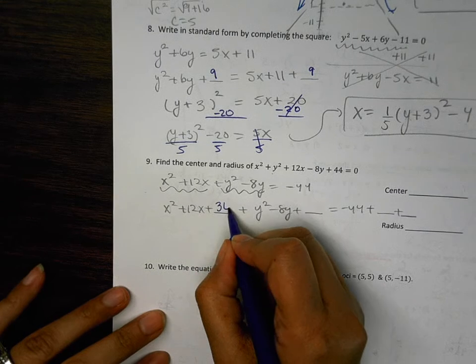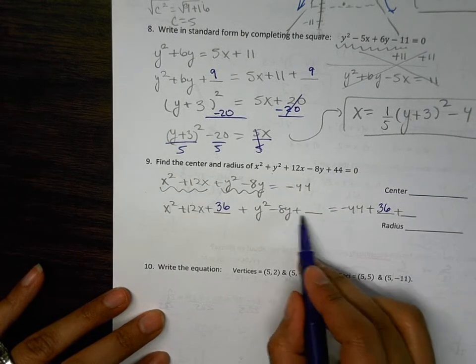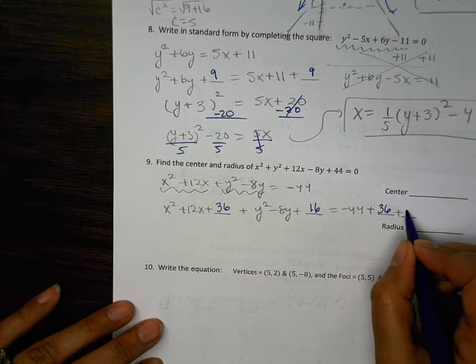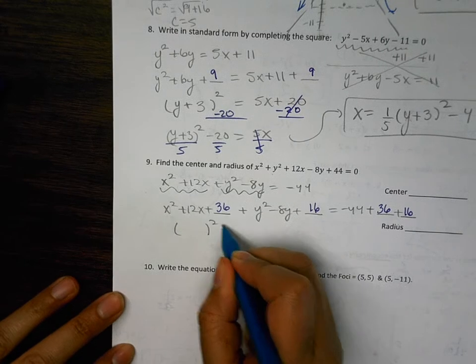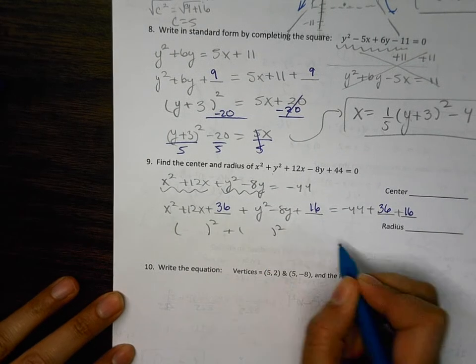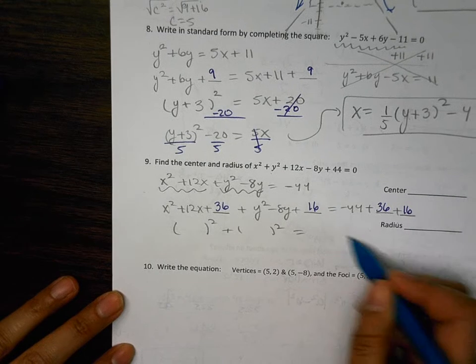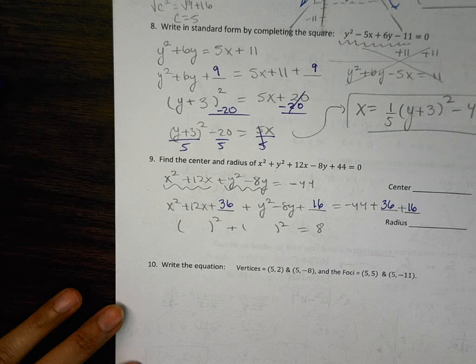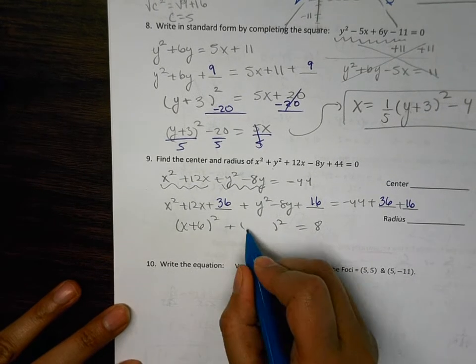36. And there's nothing to multiply over there, so it's also 36 in this blank. 16, nothing to multiply, so this one's also 16. Quantity squared plus quantity squared equals, does anybody know what all this comes out to be? It is 8. All right, anybody have the x factored? Plus 6 and y minus 4.